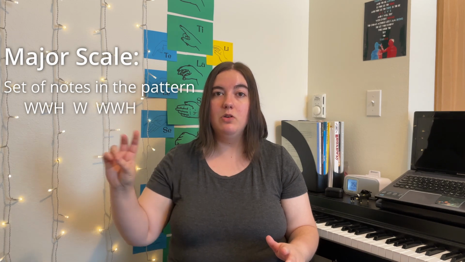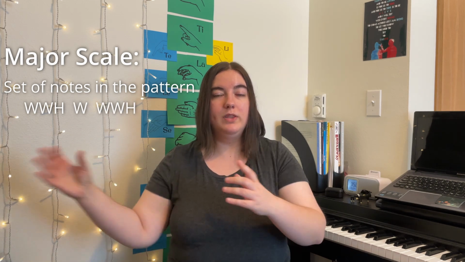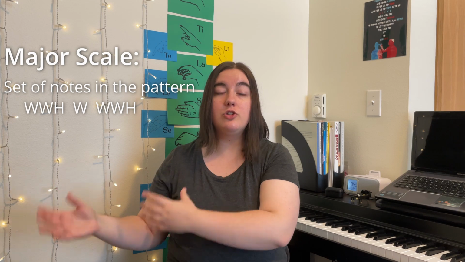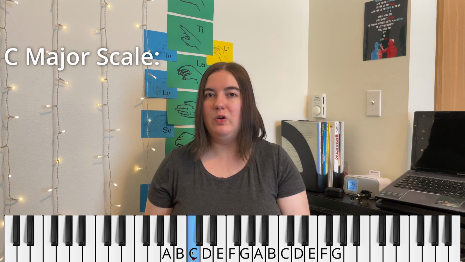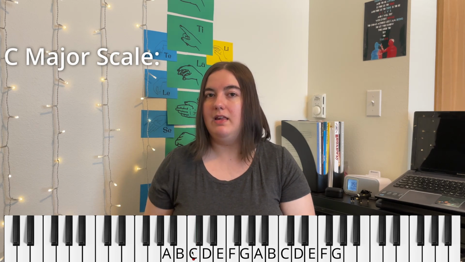Now, I want to point out here that you can see that this is just whole step, half step twice with a whole step in between. Each of those two is an older scale itself. To get some experience figuring this out, we're going to start in the key of C, which means that our key note, our home note, where we start, is the key C.